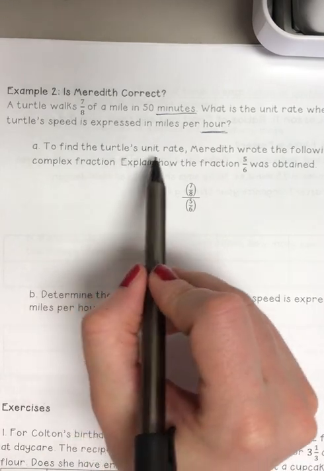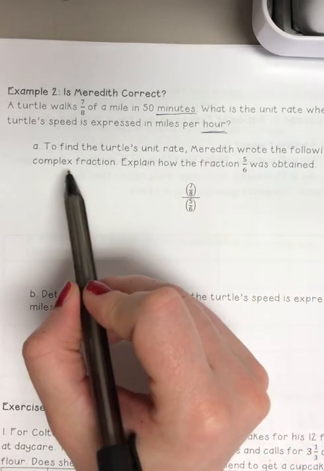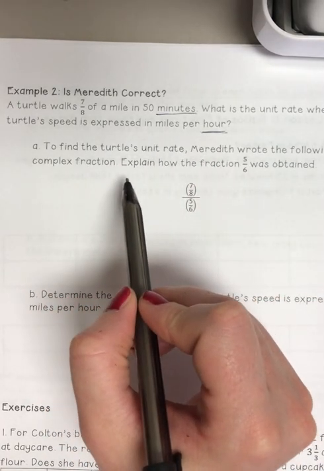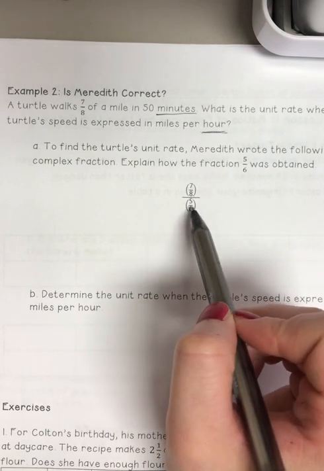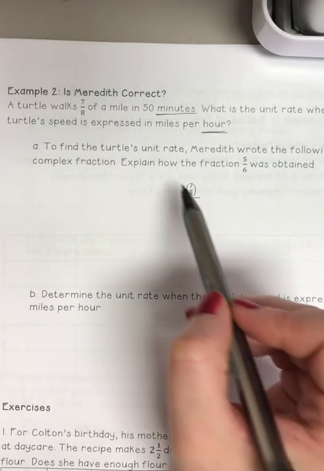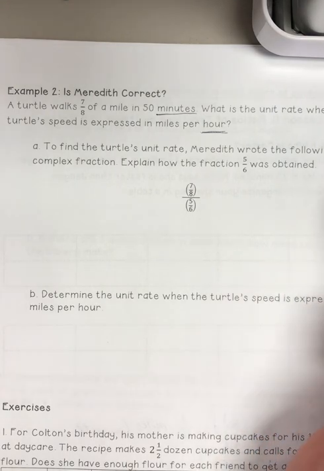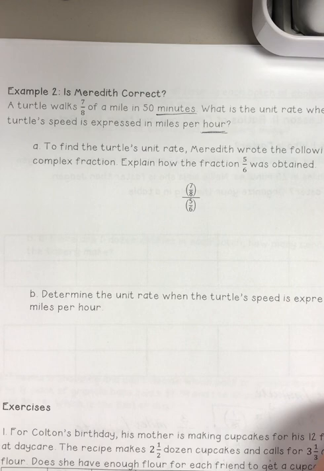To find the turtle's unit rate, Meredith wrote the following complex fraction: 7/8 over 5/6. Where did the 5/6 come from? How was it obtained? Well, think about it for a second and come back here.